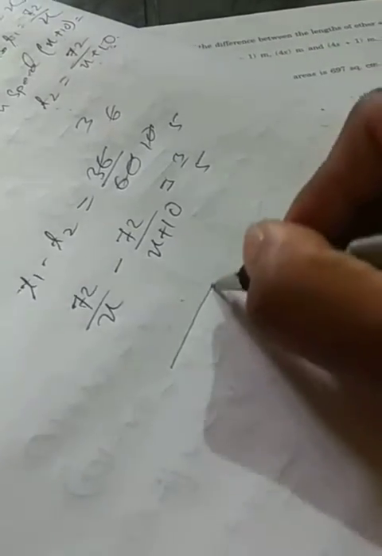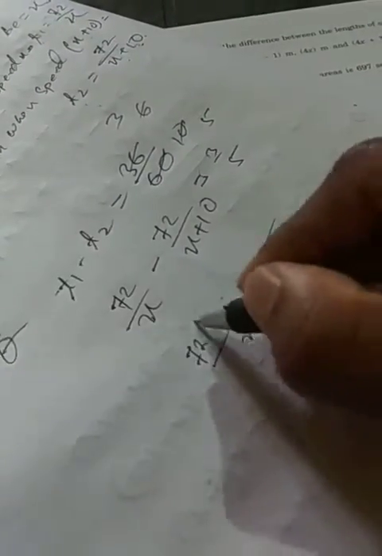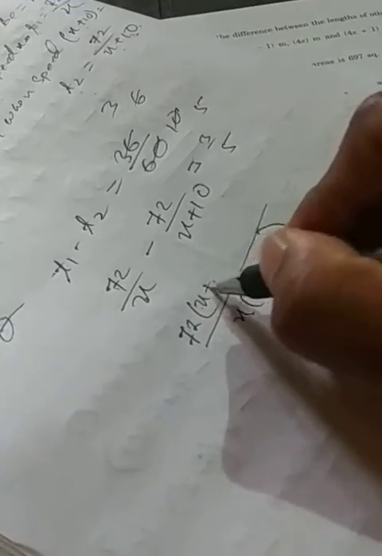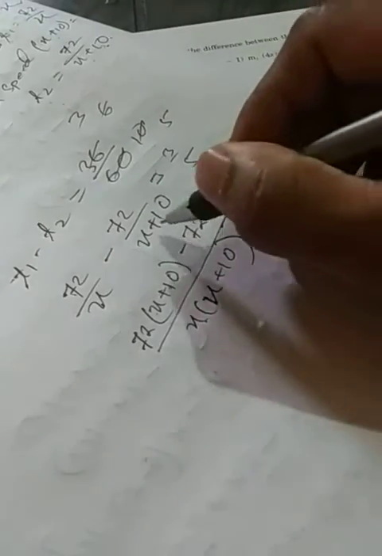Now complete it. x into x plus 10. So x and x matching. So what will we get? 72 into x plus 10 minus 72 into x, and x plus 10 is matching. So now what will come? Only x will come, equal to 3 by 5.